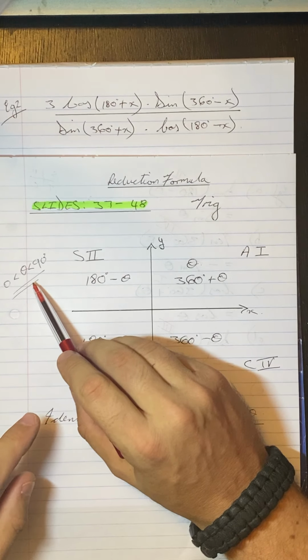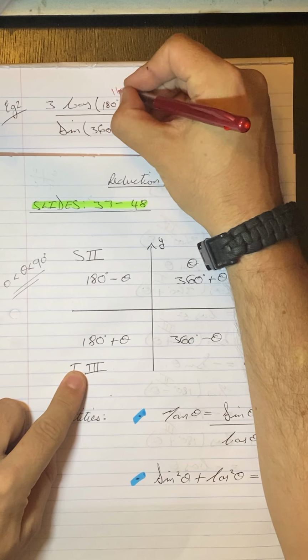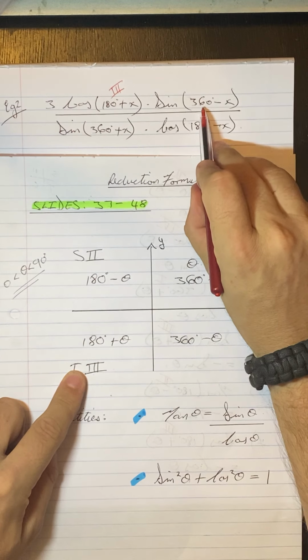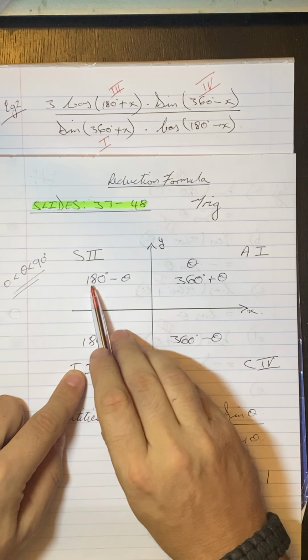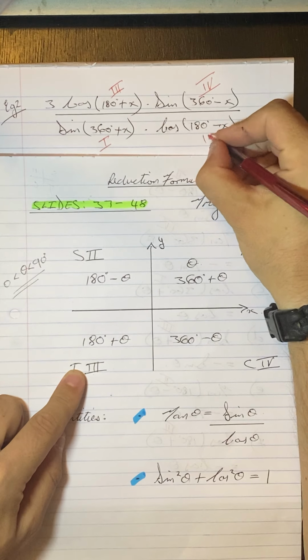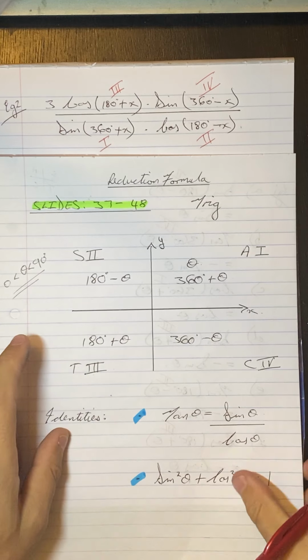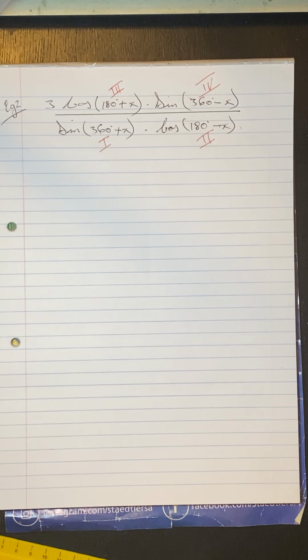Okay, so 180 plus x is going to be this one here in the third quadrant. 360 minus x is going to be this one in the fourth quadrant. 360 plus our acute angle is in the first quadrant. 180 minus our acute angle, 180 minus, is in the second quadrant. Okay, so now I've labeled all my quadrants. I can get rid of that.